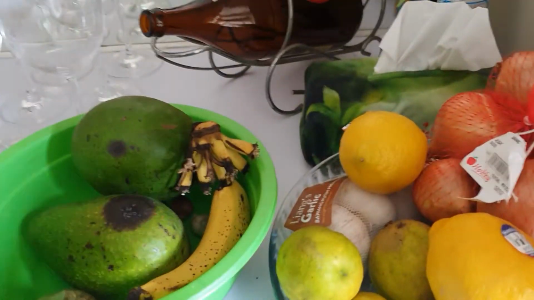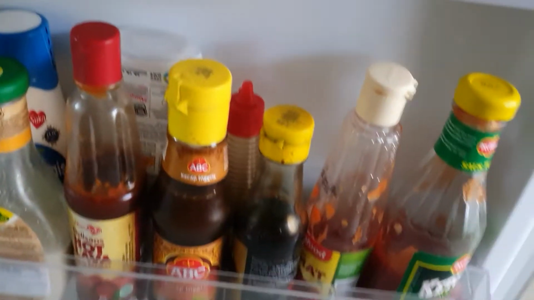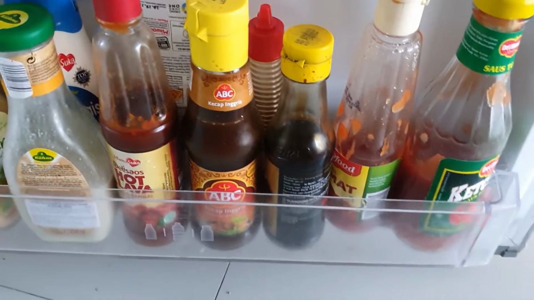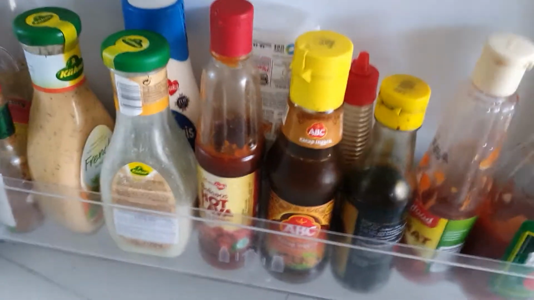I just have a whole bunch of potatoes, onions, avocado, lemons. I can use my fruit. I can simply go to my refrigerator and look around. And I have all these different sauces. So each one's a little different color, different texture, different flavors. So I can look at what's inside my fridge.